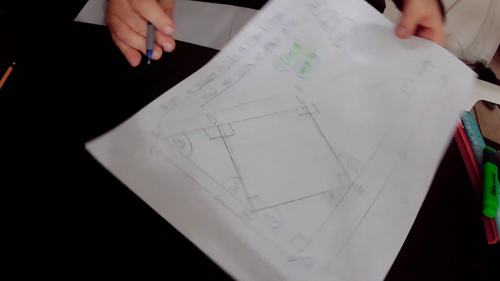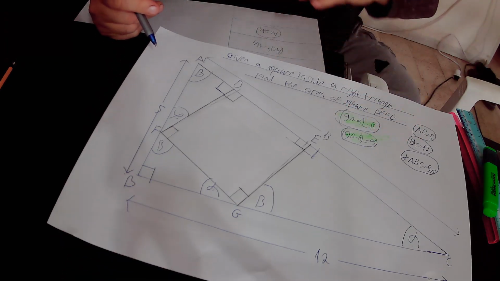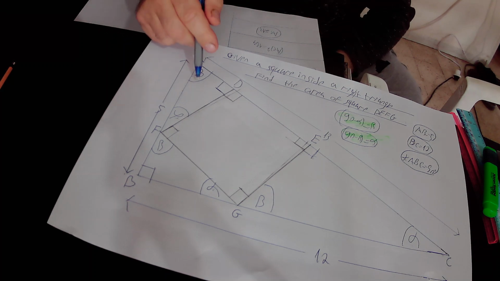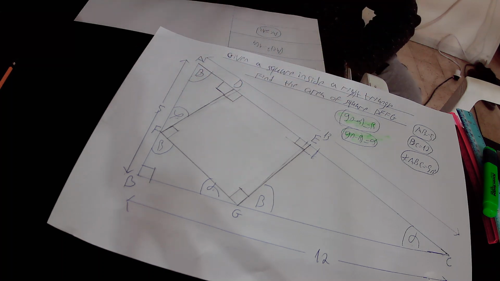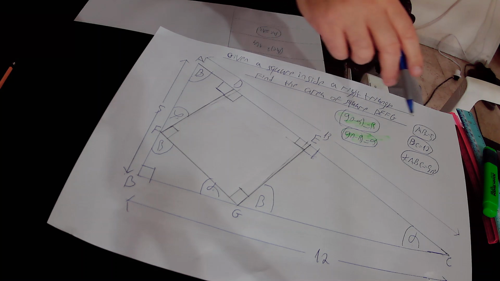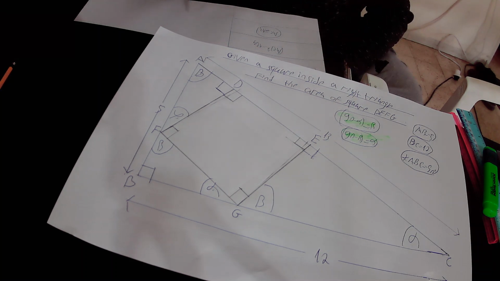So, we have in the drawing in total 4 right triangles: 1, 2, 3, and the big right triangle, triangle ABC. In all those 4 right triangles, we have the same 3 angles, alpha, beta, and 90 degrees. Therefore, all those 4 right triangles are similar to each other according to the angle similarity rule. I repeat again, all the 4 right triangles that we have in our drawing are similar to each other according to the angle similarity rule.